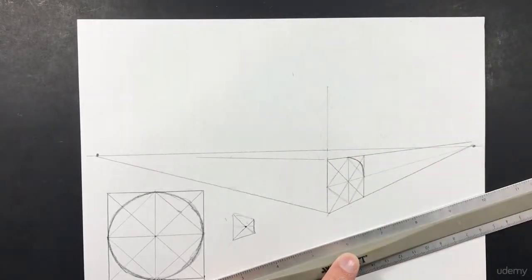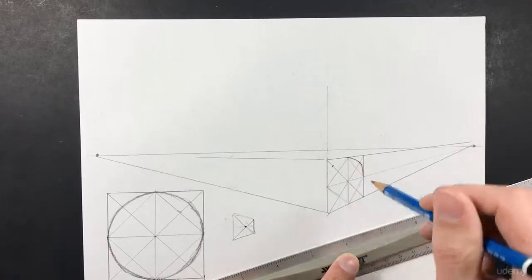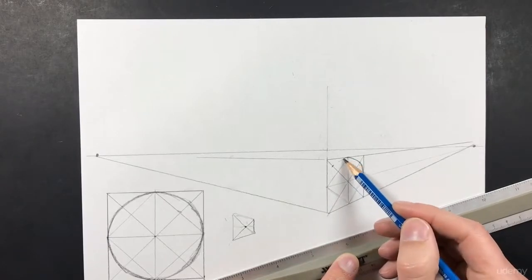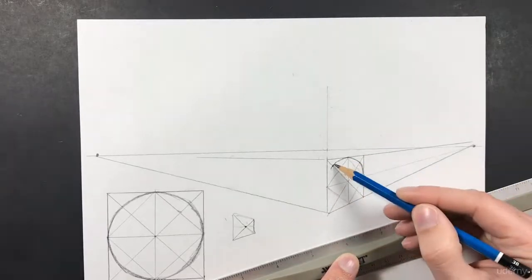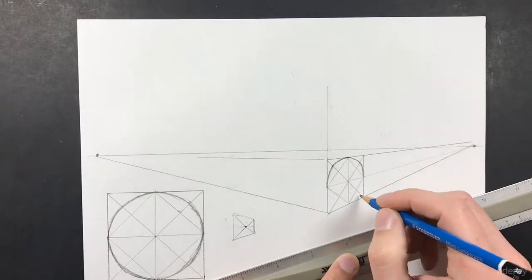Like so. Then we'll do the same thing over here. So we'll find the midpoint there. And so this one is actually, since it's in this perspective, it's going to be a lot more stretched out than this one. So we'll go ahead and draw that one in. Like so.